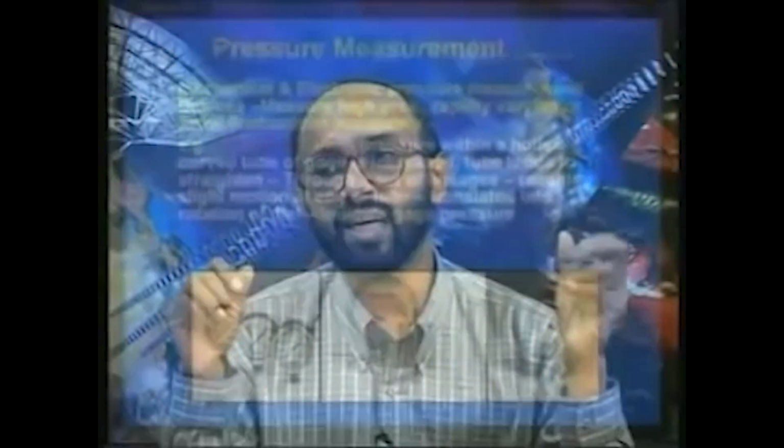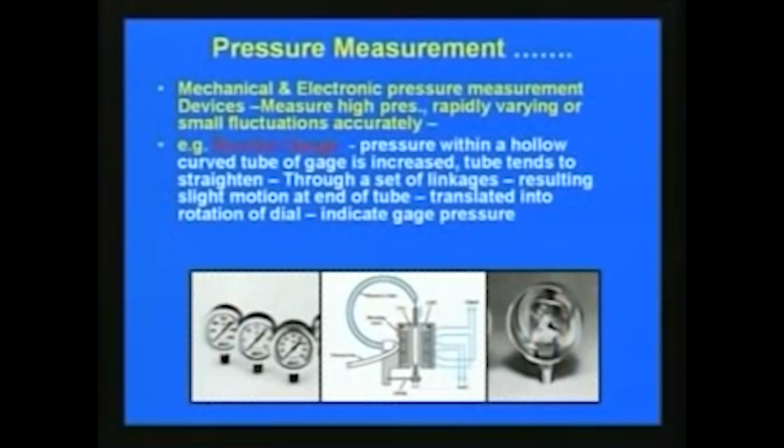So, nowadays we have mechanical and electronic equipment for measurement of pressure. The advantages of these mechanical and electronic pressure measuring equipments are that they are very fast, high or low pressure can be measured, and rapidly varying or small fluctuations can also be obtained accurately.